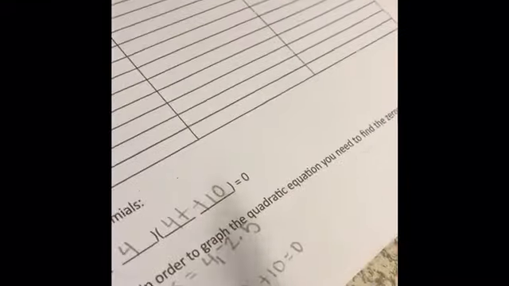So I use negative 2.5 because you get 0, and they want 2 zeros of the two binomials.